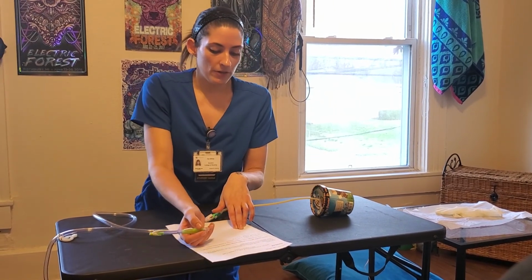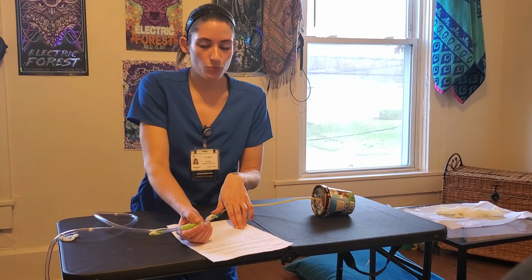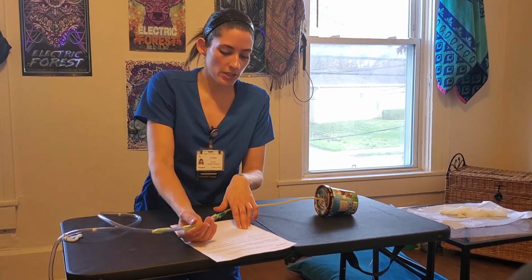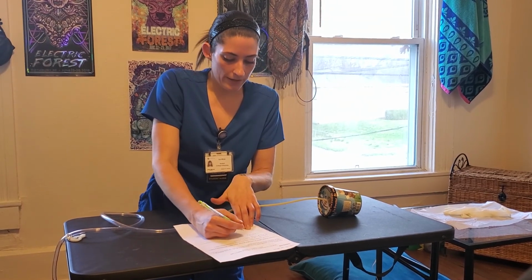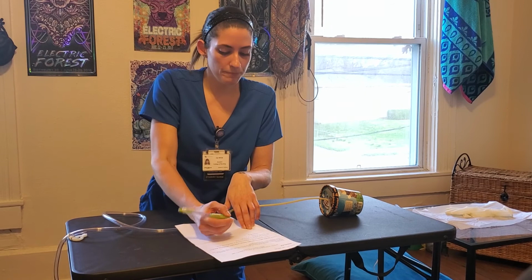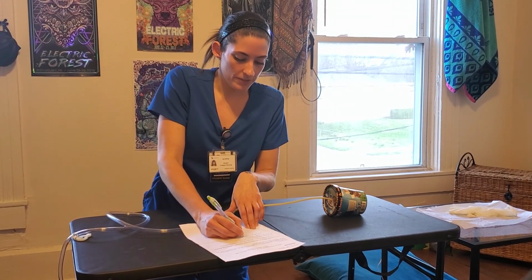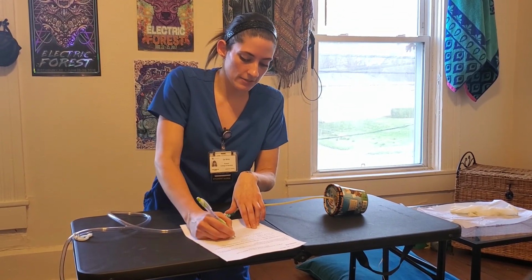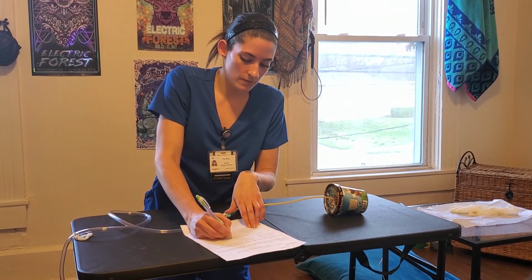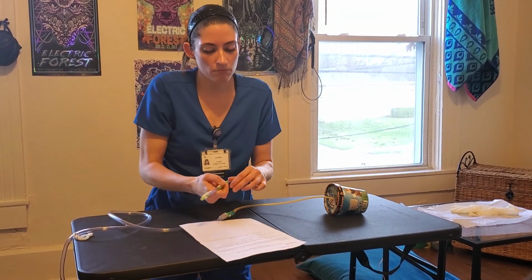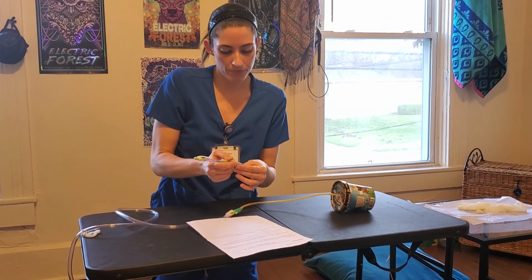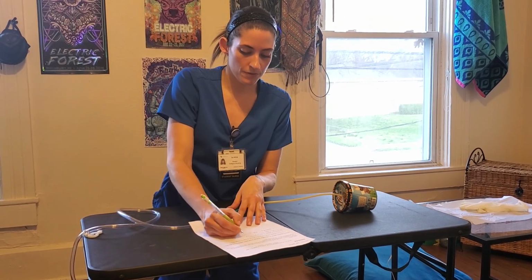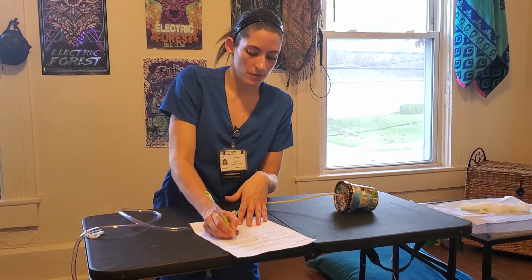Patient didn't report any pain or discomfort during the insertion process. We did get some urine output during the insertion. It was slightly cloudy. Patient reported that they did not have any allergies to betadine or latex. So we have the date, the time, my initials, and a few notes on how the procedure went.